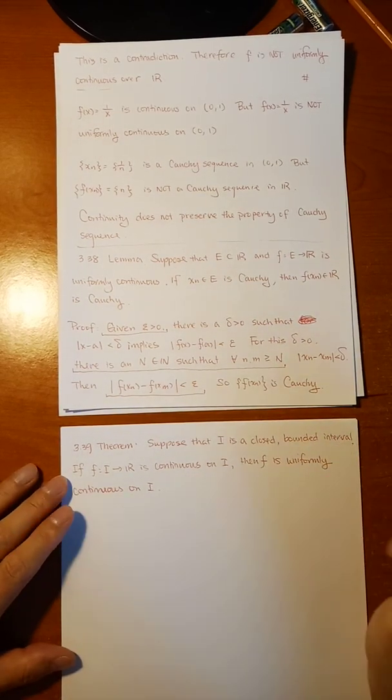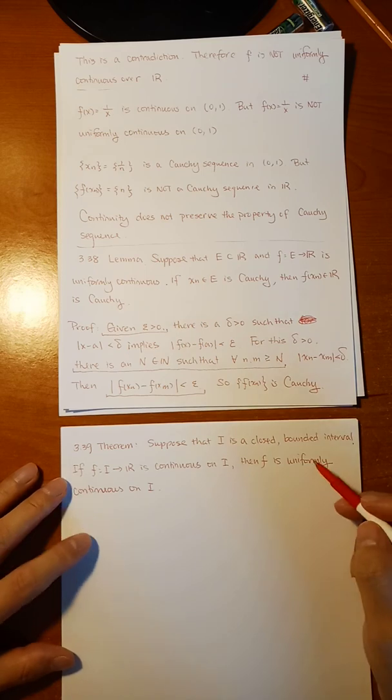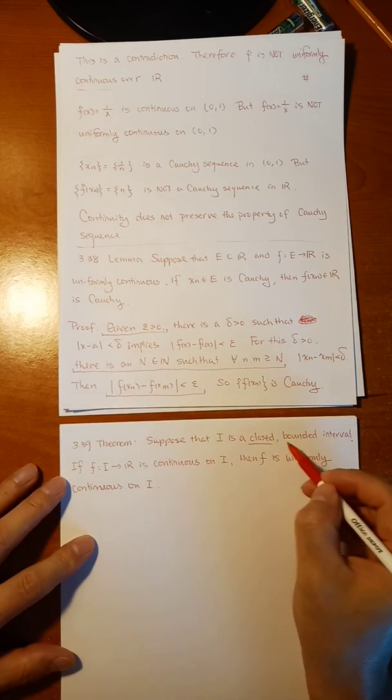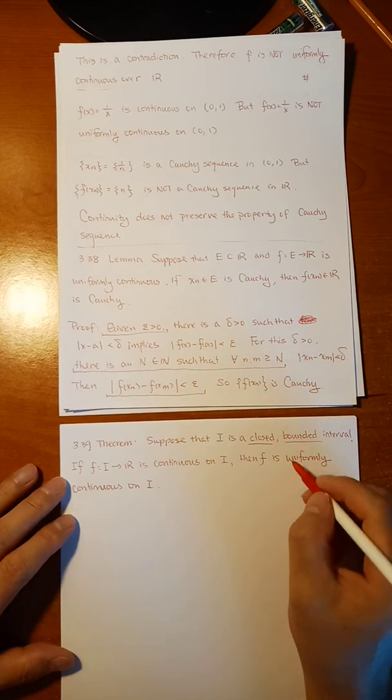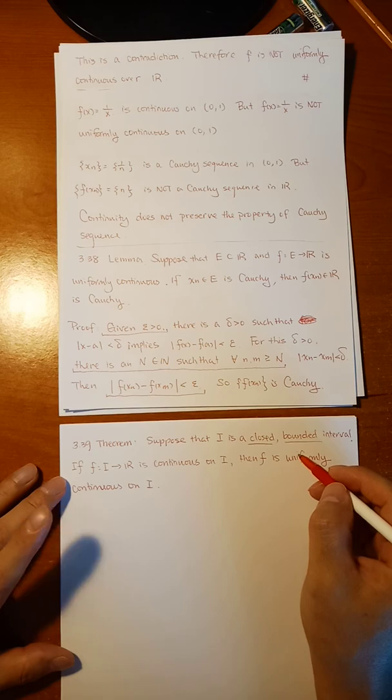We're going to prove it. Well, actually, you see here, closed bounded. If you study a little bit of topology, we know that for R, any closed bounded interval is a compact set.